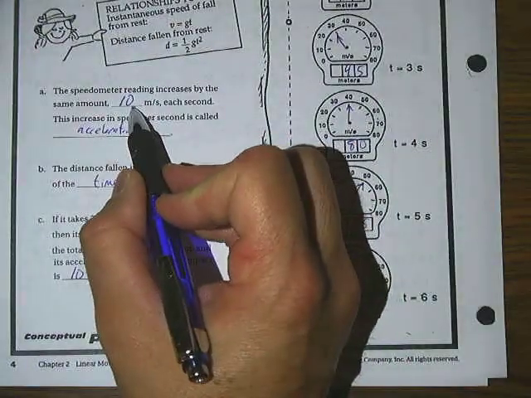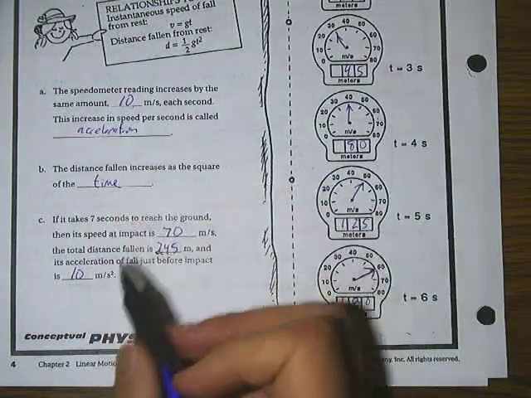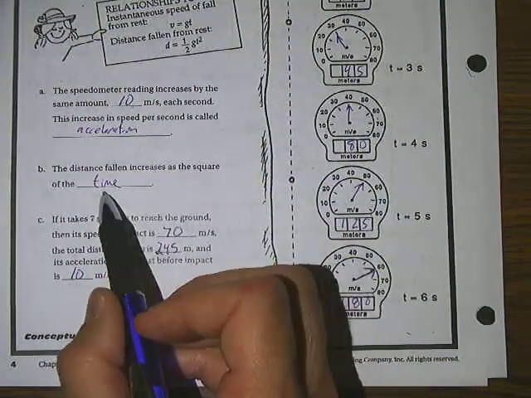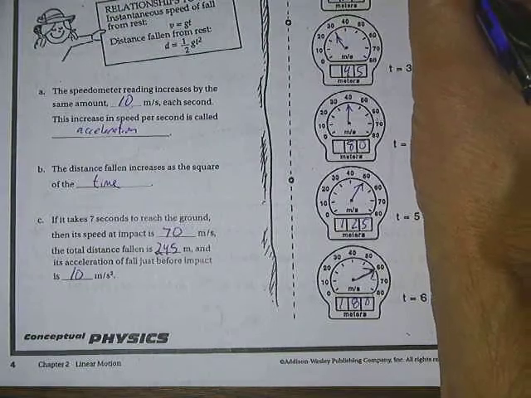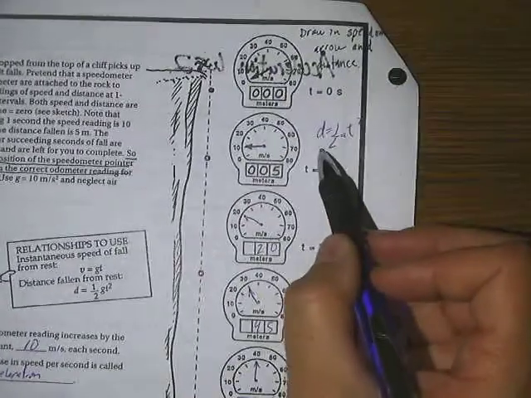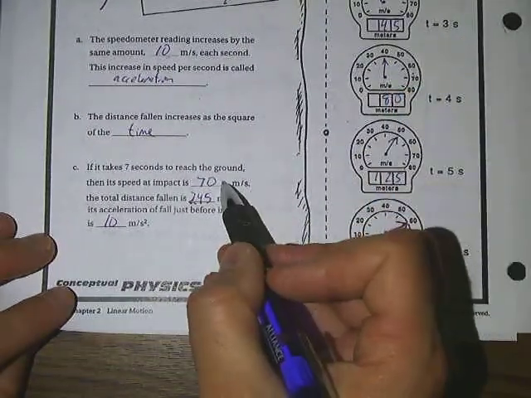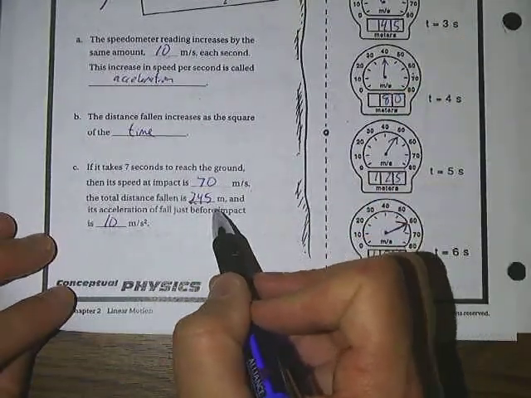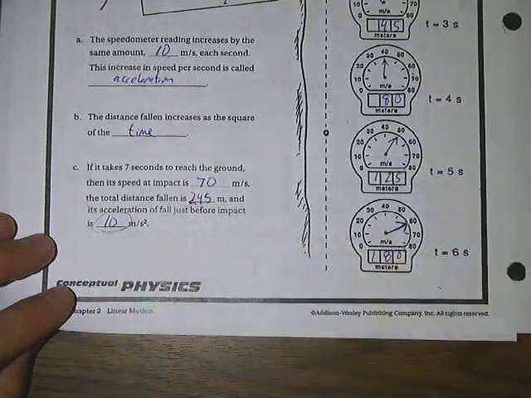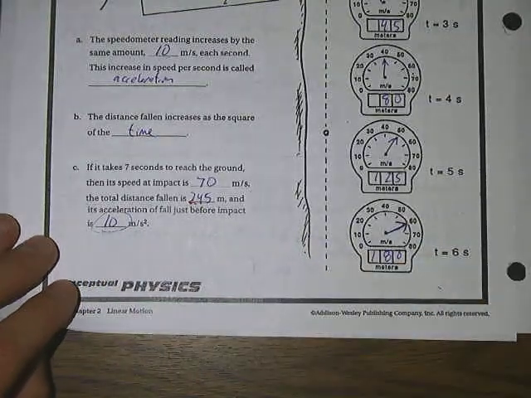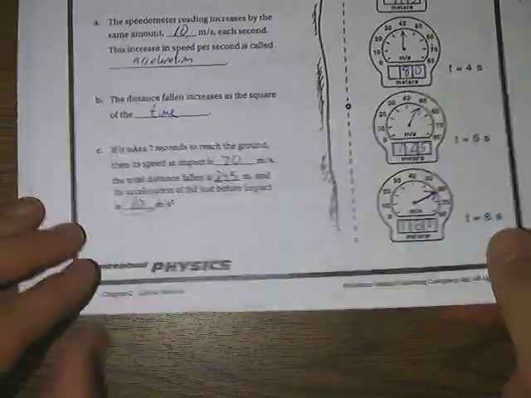For those, filling in the blanks here, speedometer is increasing by 10 meters a second. We call that acceleration. Distance increases as the square of the time. Once again, that's why the formula has a squared in it if you're using the formula method. Going to be 70 meters a second, that's 245 meters, and the acceleration is still 10 the whole way through.